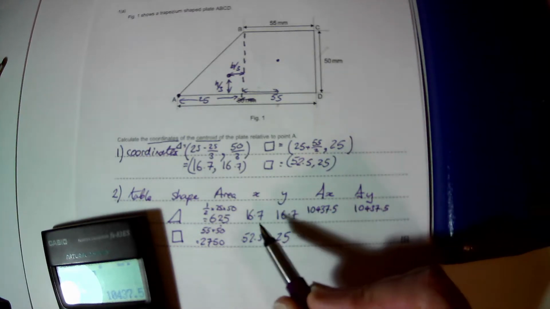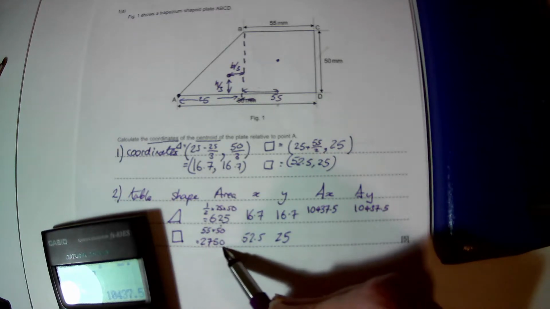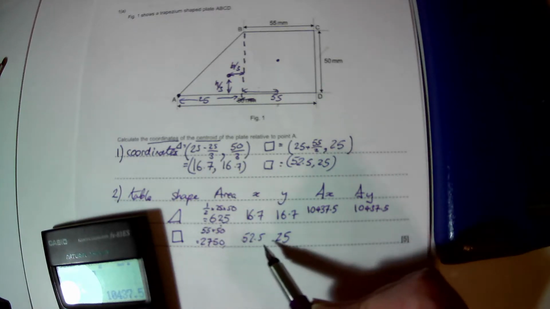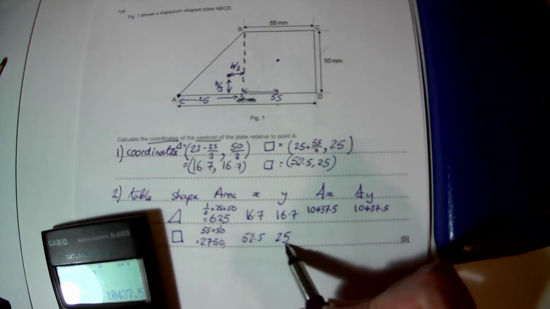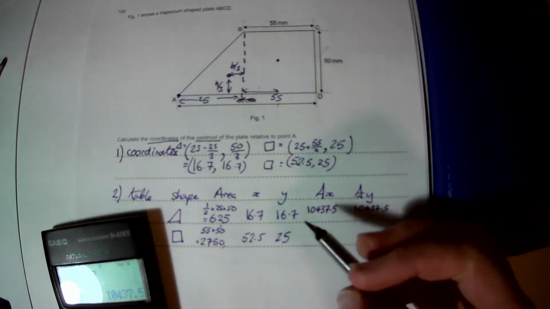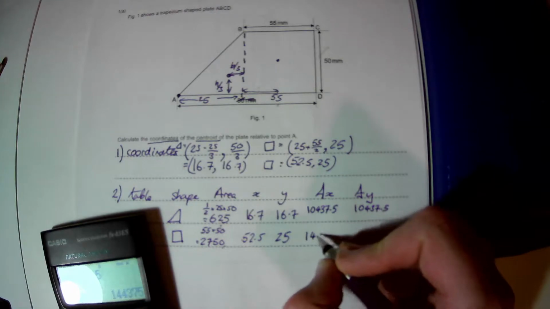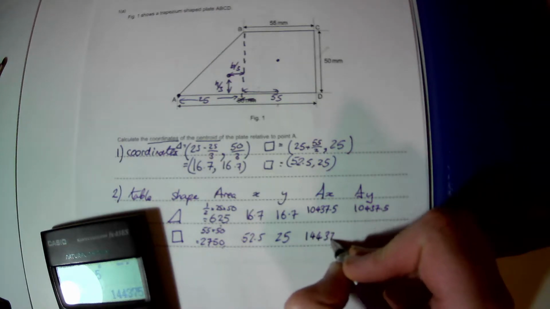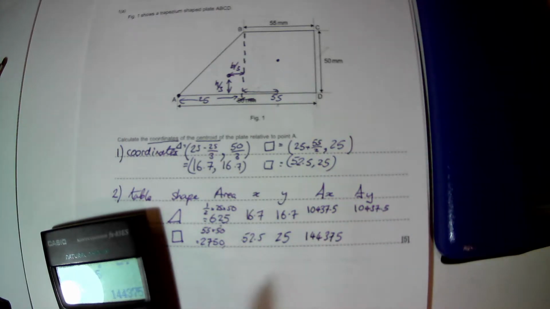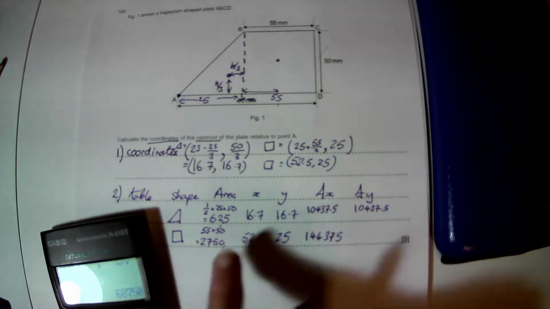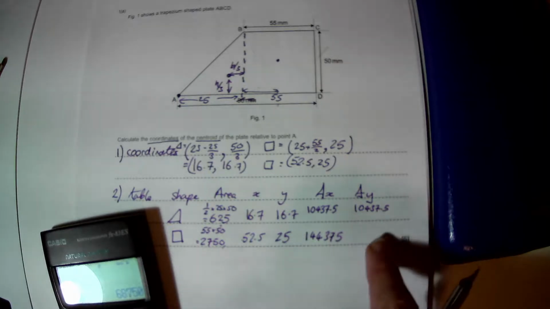We're going to do the same for the area of our rectangle times its x and times its y coordinate. So this one's going to be 2750 times 52.5, which comes at 144,375, and same with this one, the area times the y gives us this.